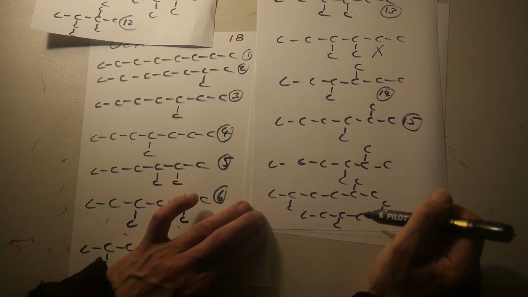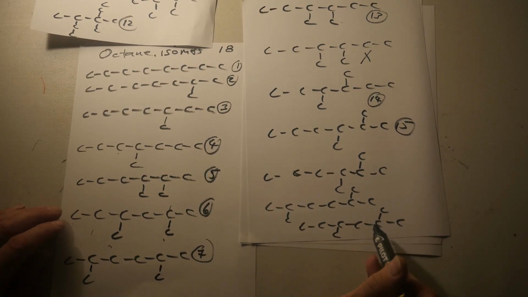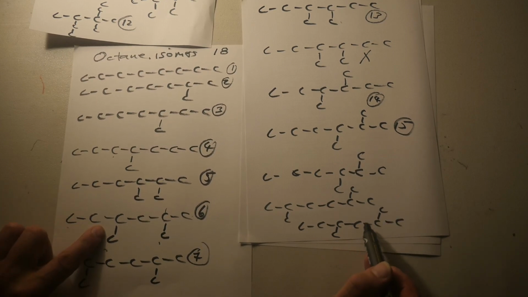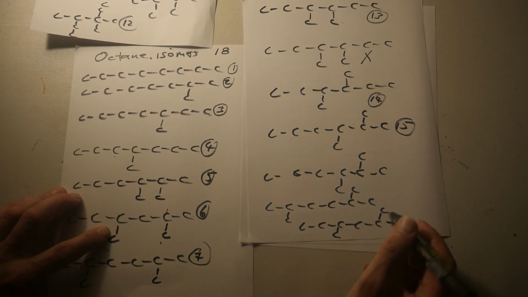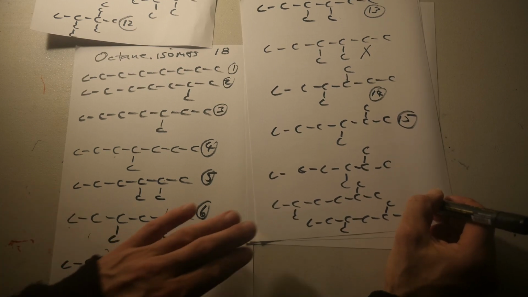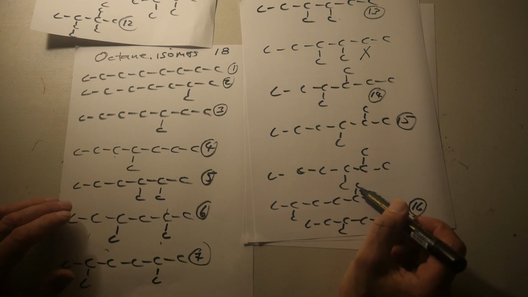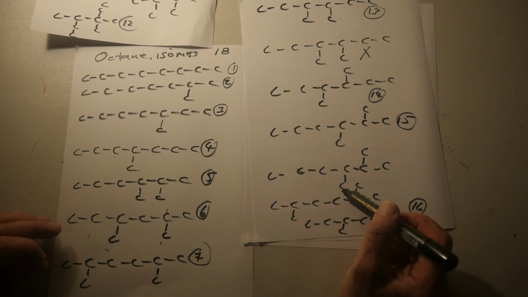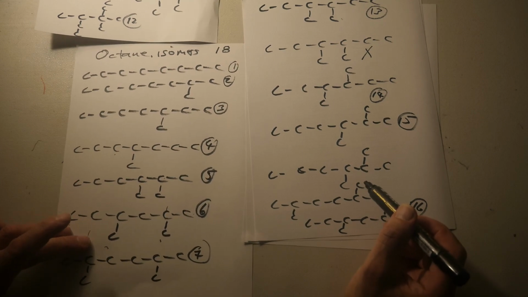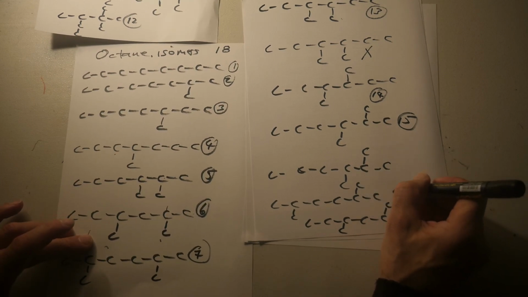So that's, rotate that, that's carbons 2 and 4. Flip that over and that is different from this. So that's a new one. 2 and 5 are being occupied, but if you flip it over, that's different from this. So that's a new one.